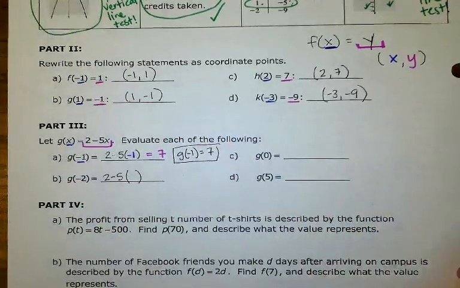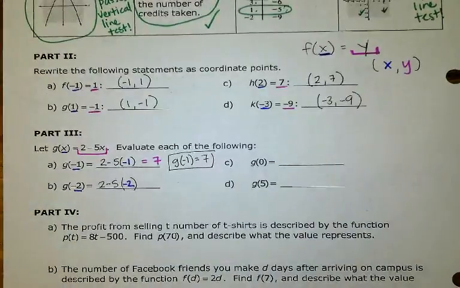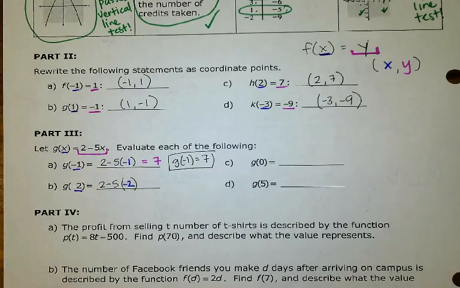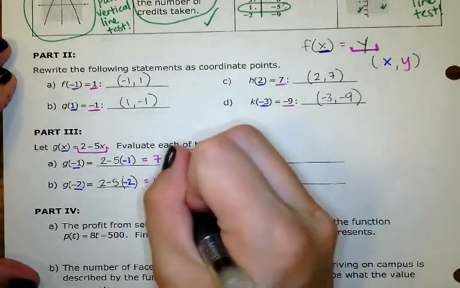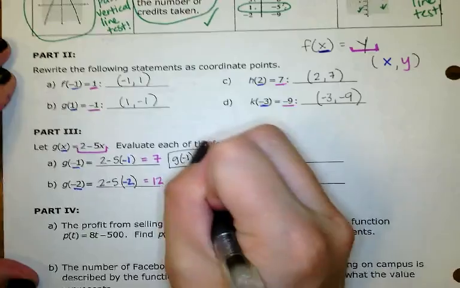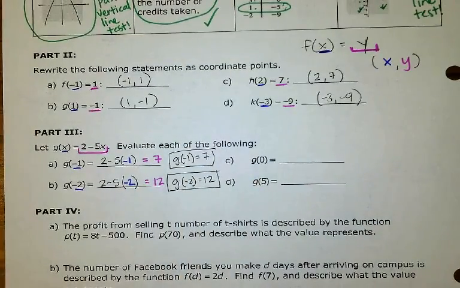-2. Okay, because that's what my x value is. Whatever is in that parentheses, you plug in for your x. In this case, it's equal to 12. So g of -2 is equal to 12. Y'all feel good about that?